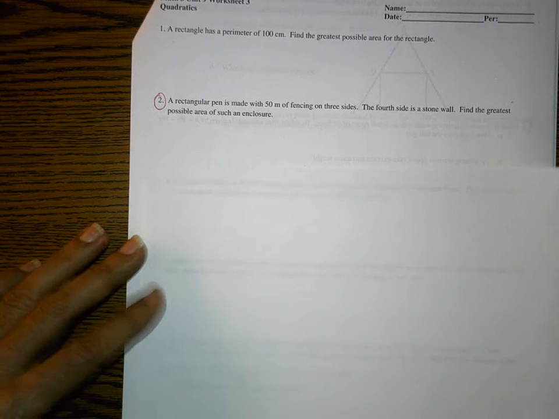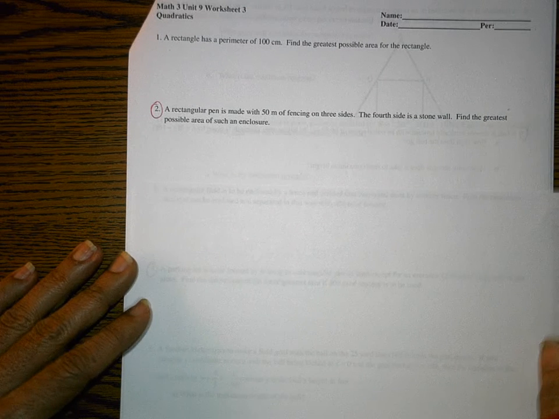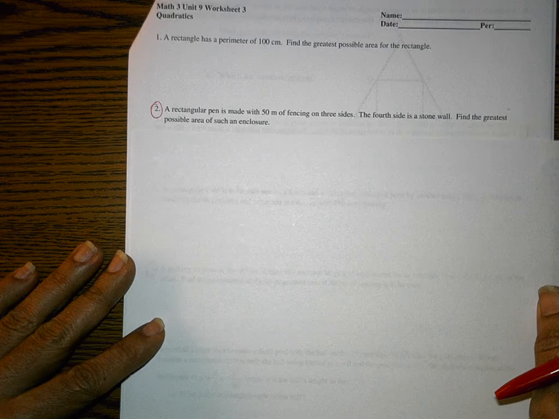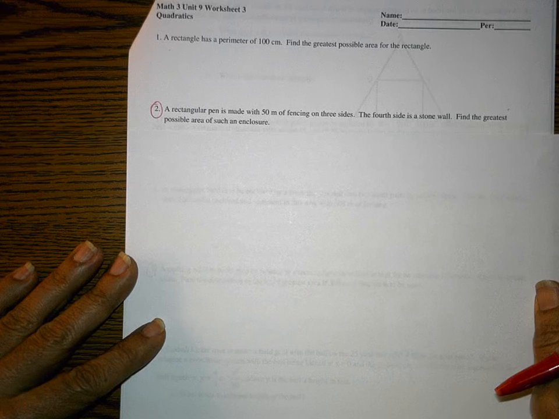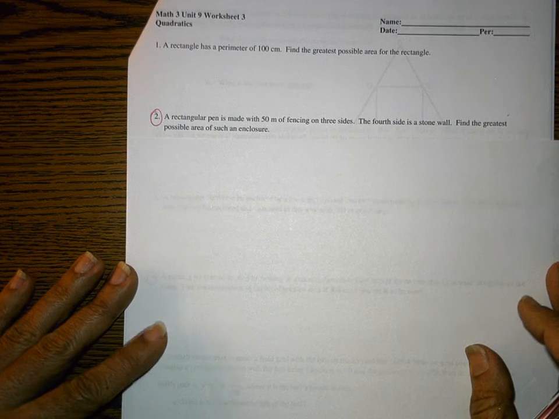Okay, so let's start with number 2. I did a similar example in class and I'm going to start again. So this is geometry. This unit is all about geometry, but there is a connection of geometry and quadratics. Okay, this is quadratic modeling. So let's take a look at it.